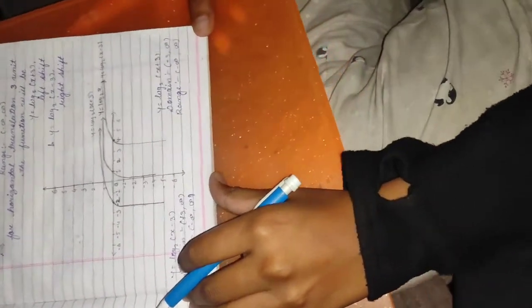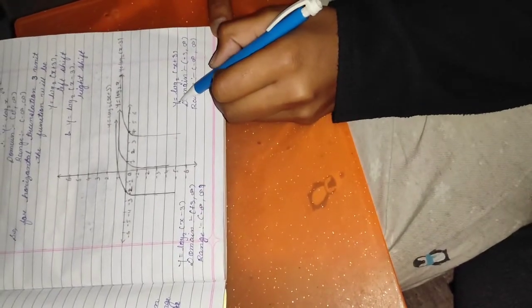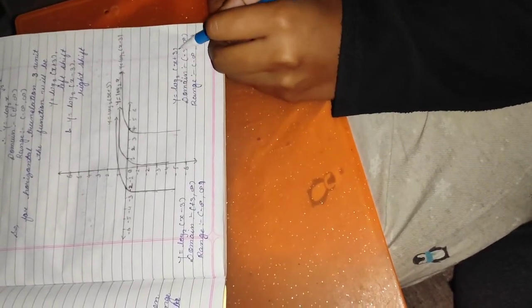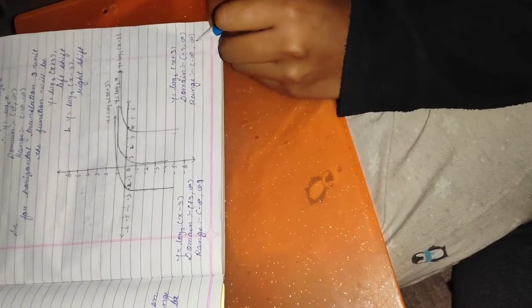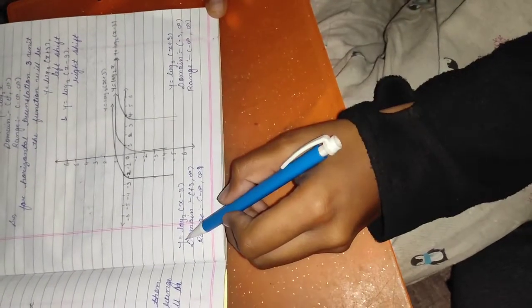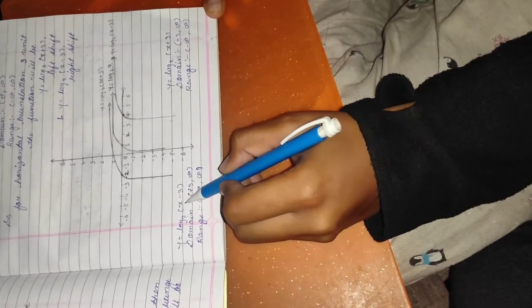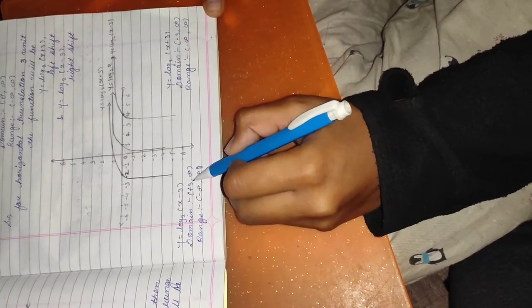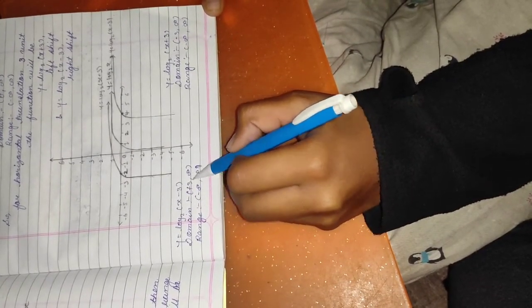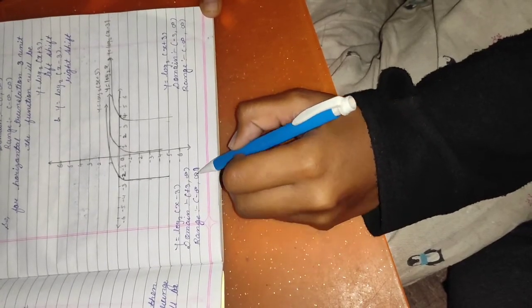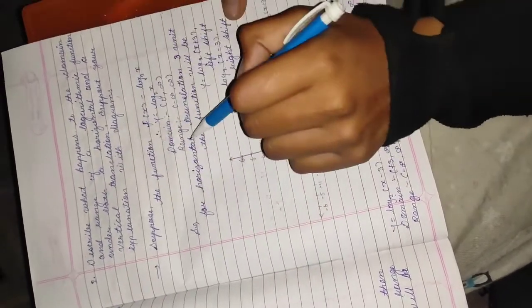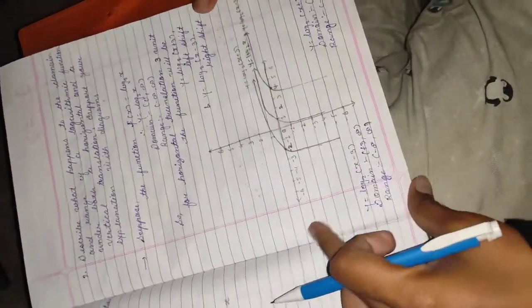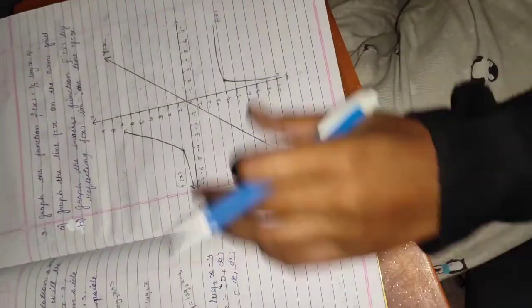So the domain and range for both functions. For y is equal to log 2 of (x plus 3), the domain is minus 3 to infinity and the range is minus infinity to infinity. And for log 2 of (x minus 3), the domain is 3 to infinity and the range is minus infinity to infinity. As it was given in the question that horizontal and vertical translation were asked, this was the whole discussion for horizontal translation, and now we are going for vertical translation.